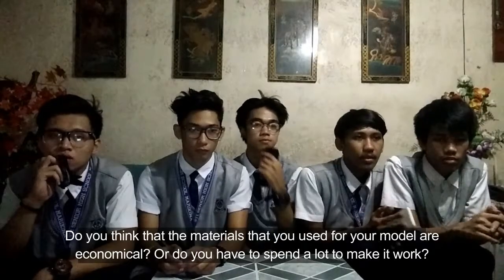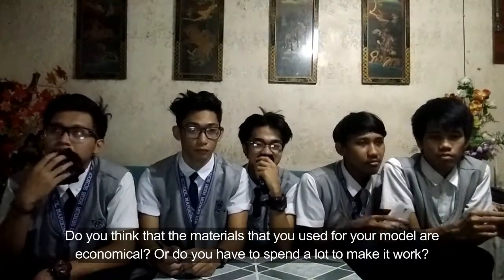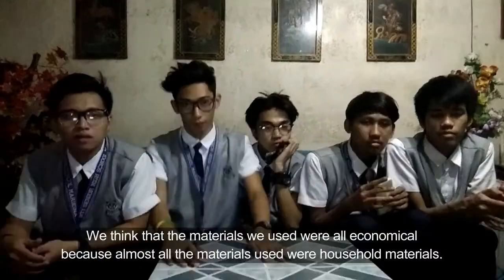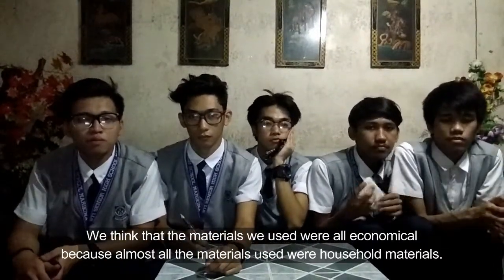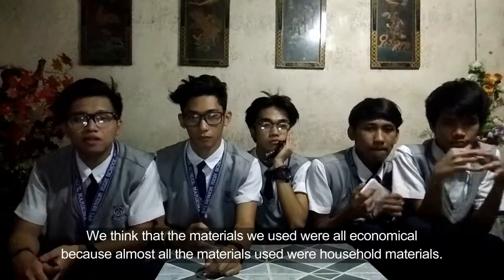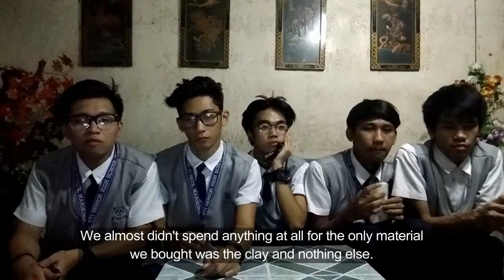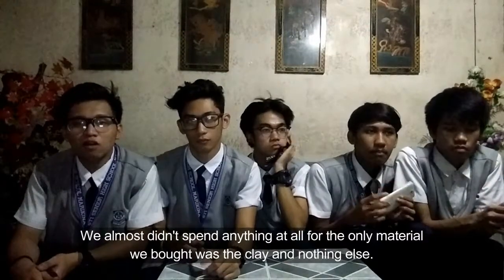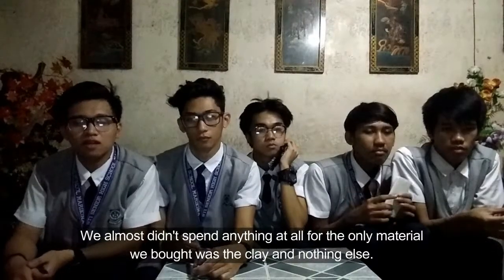Do you think that the materials that you use for your model are economical? Or do you have to spend a lot to make it work? We think that the materials we use were all economical because almost all the materials used were household materials. We almost didn't spend anything at all, for the only one material we bought was the clay and nothing else.